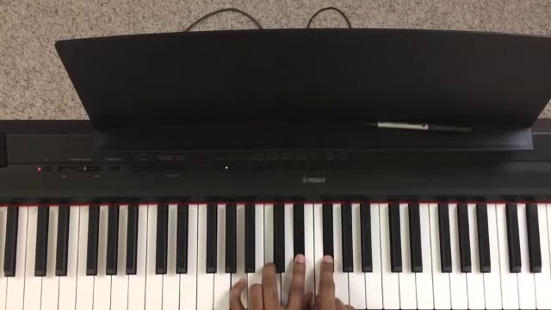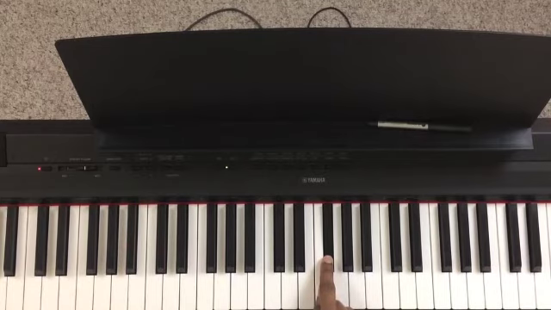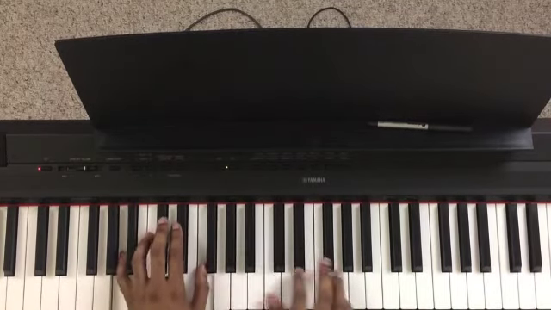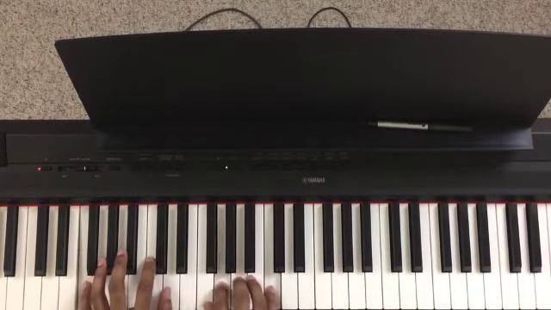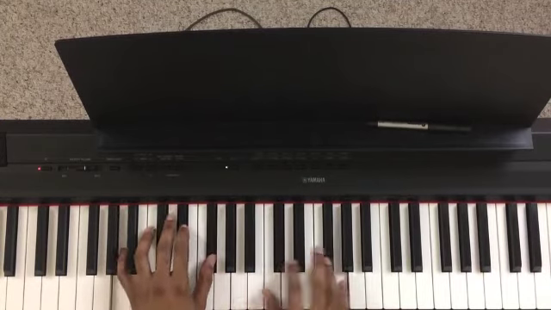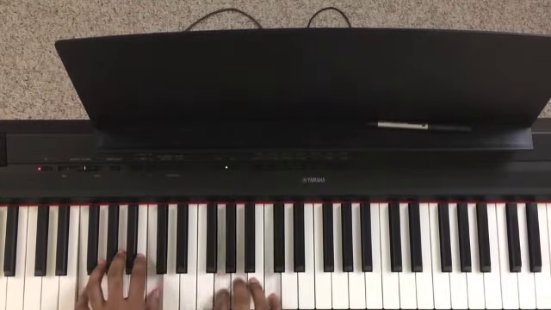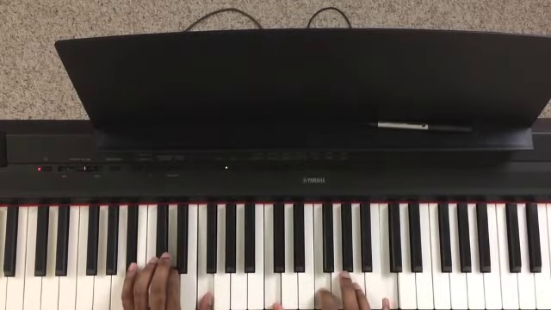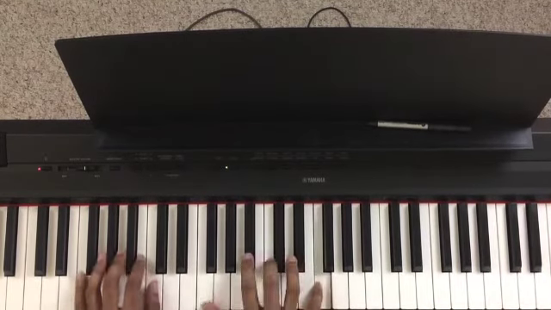So I want to play this chord on the A and then move to the 4, the B flat. Let's try it. See that?